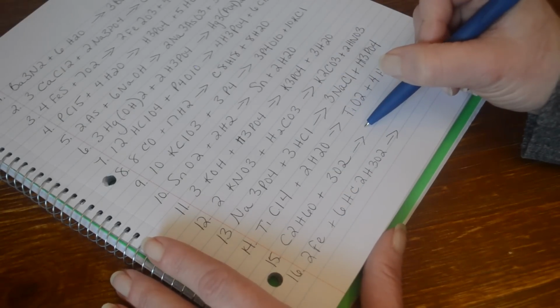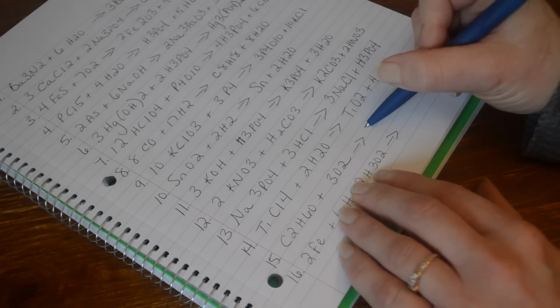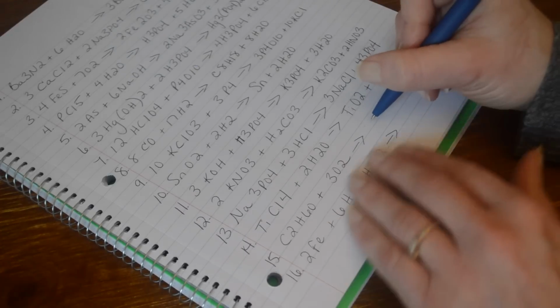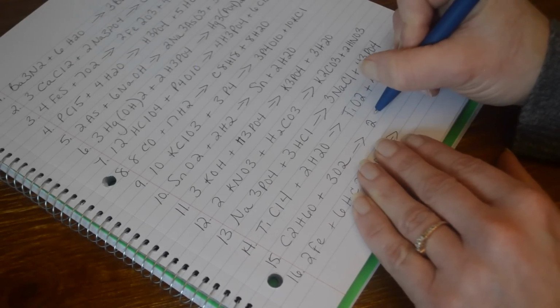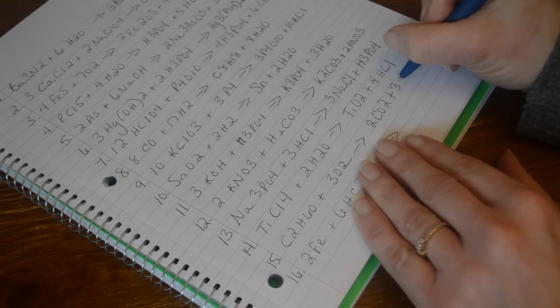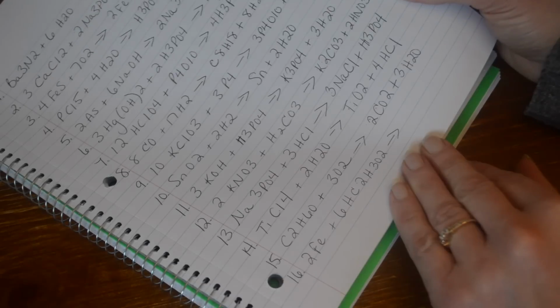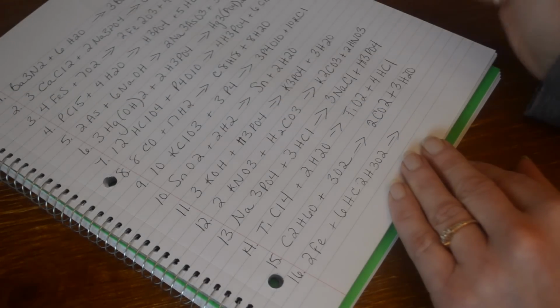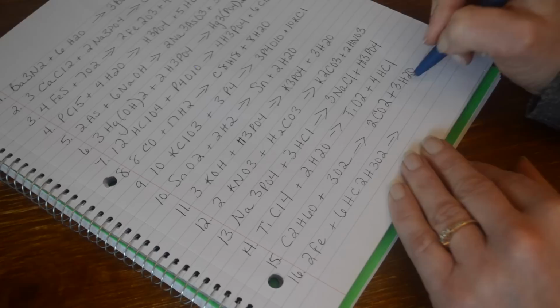And the product for number 15 is 2CO2 plus 3H2O. Okay, again, that's 2CO2 plus 3H2O.